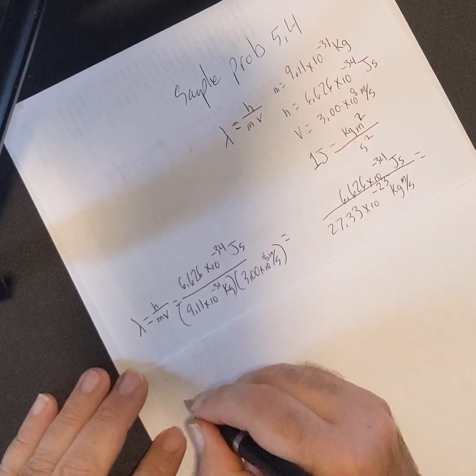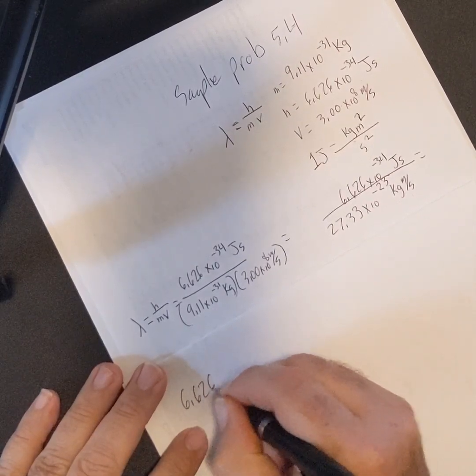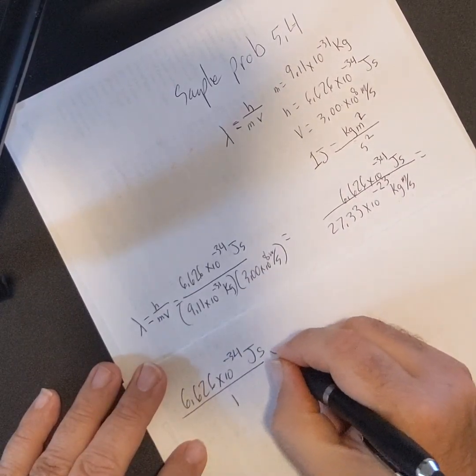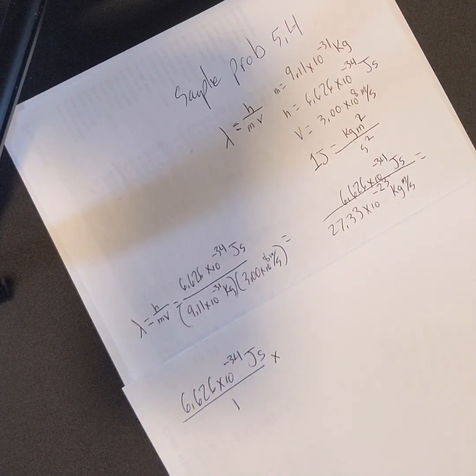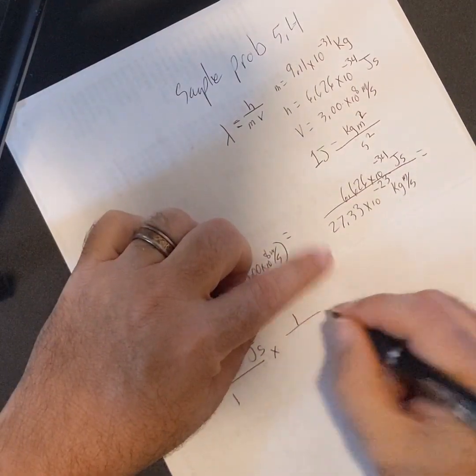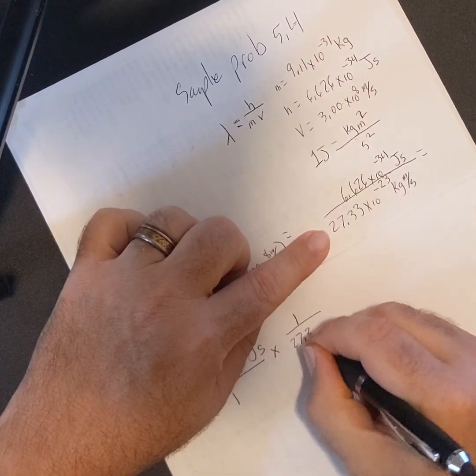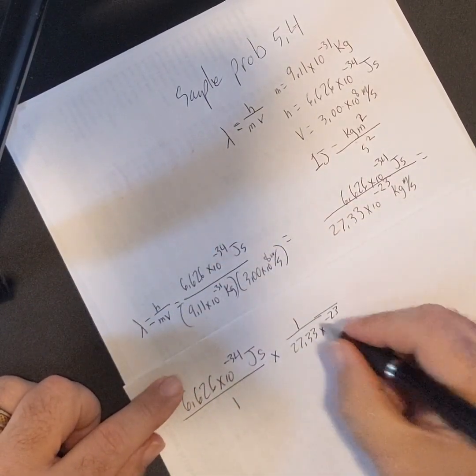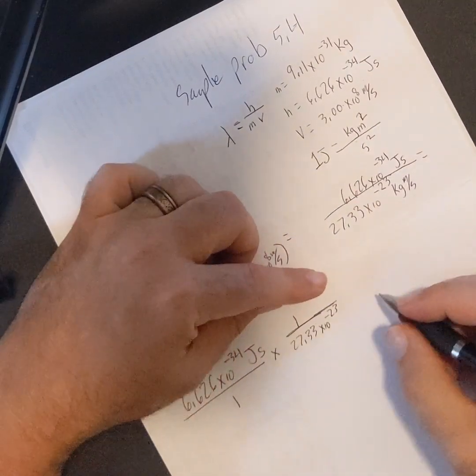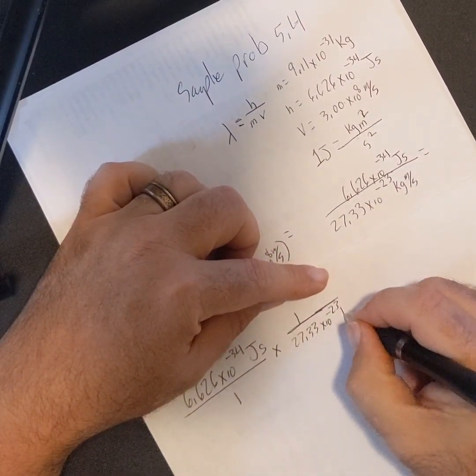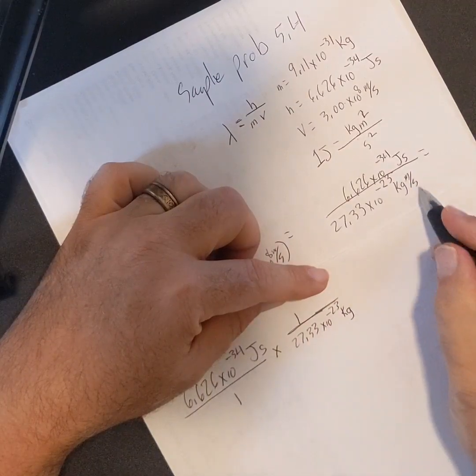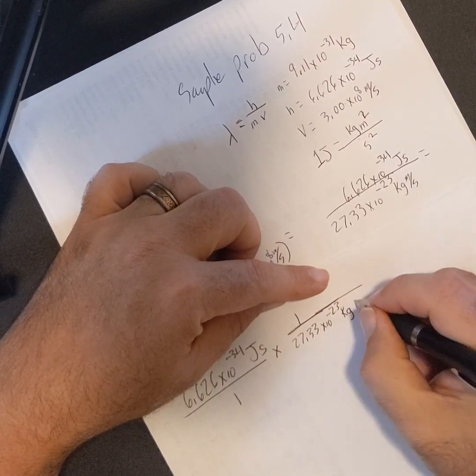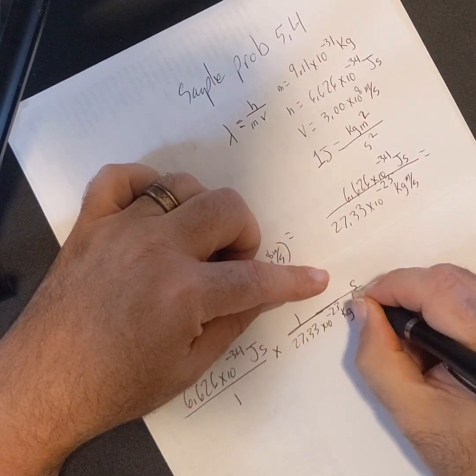So we're going to say 6.626 times 10 to the negative 34th joule seconds over 1, now multiplying that by 1 over 27.33 times 10 to the negative 23rd. I am skipping some steps because we already worked that out. Now we've got kilograms, they're going to go down here. Then we got this meters per second. That's a fraction. When you divide by a fraction, you flip it. So I'm going to have meters down here and seconds up here.